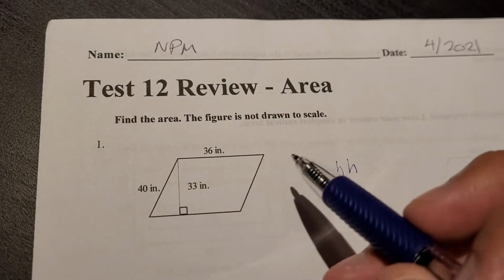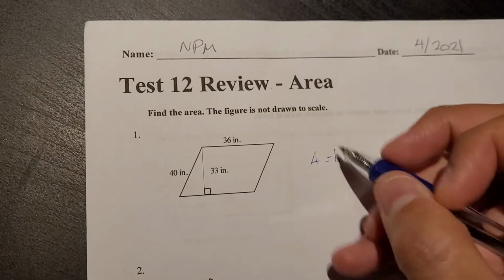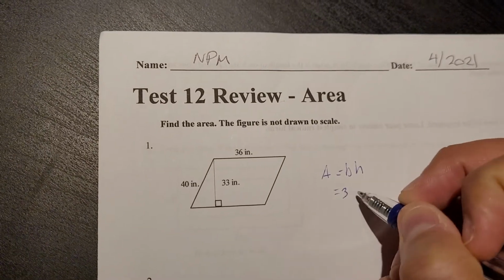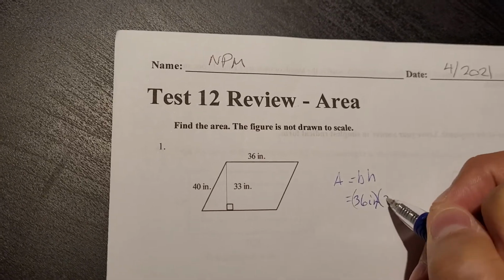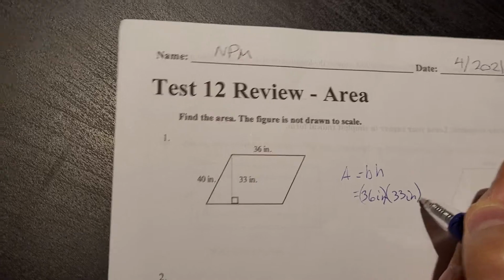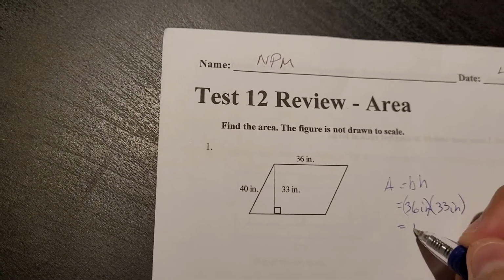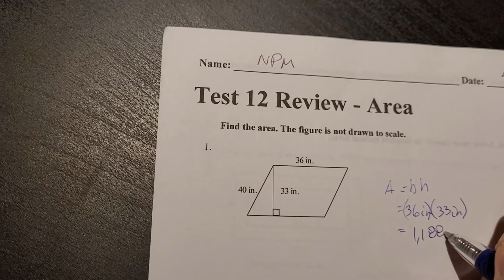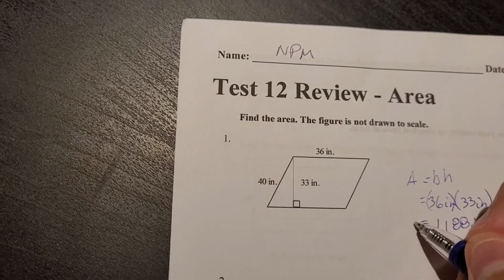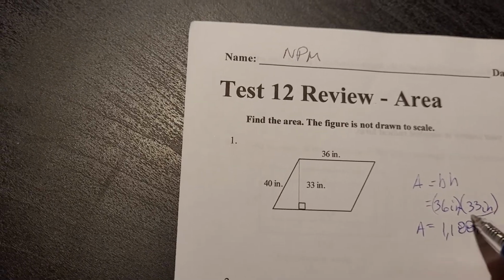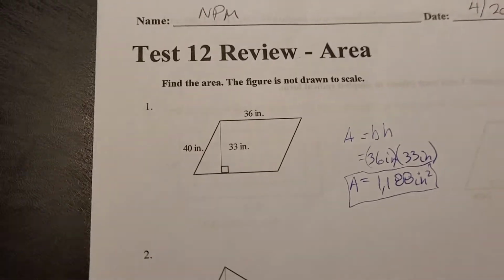So looking at this here, all I'm going to do is multiply 36 times 33. So I'm just going to say 36 inches times 33 inches. And if you put this into a calculator, you're going to wind up with 1,188. And inches times inches is inches squared. That is your area. Okay, so you got that there.